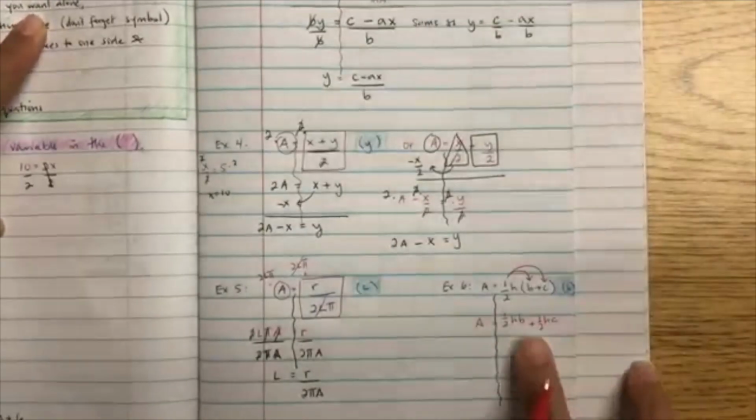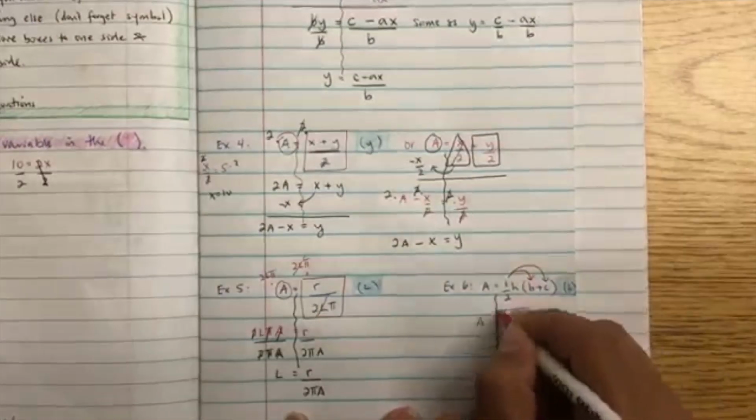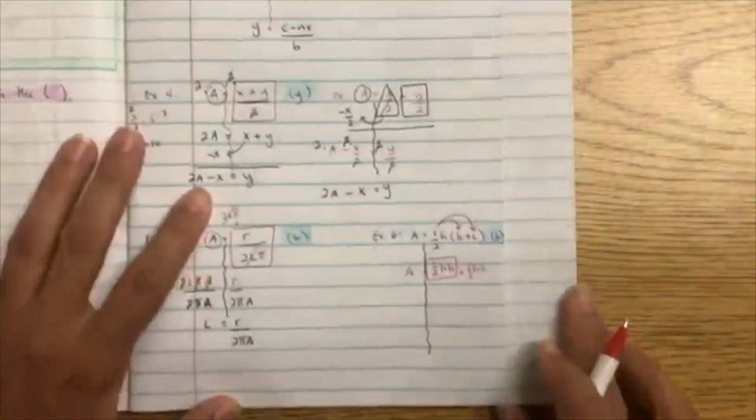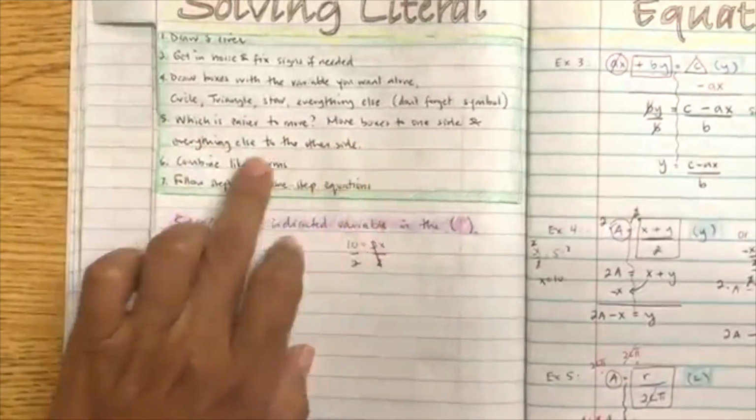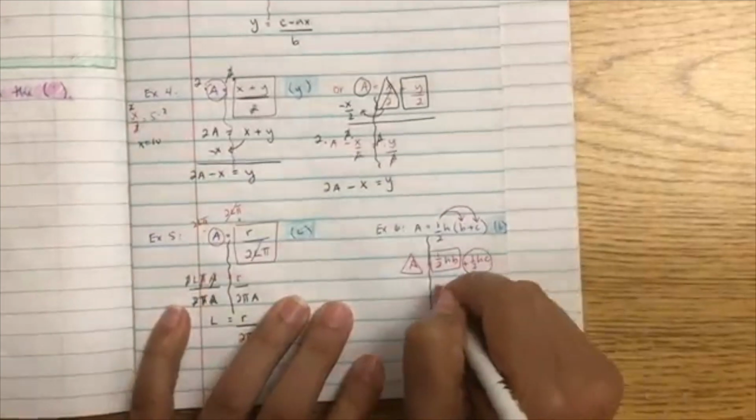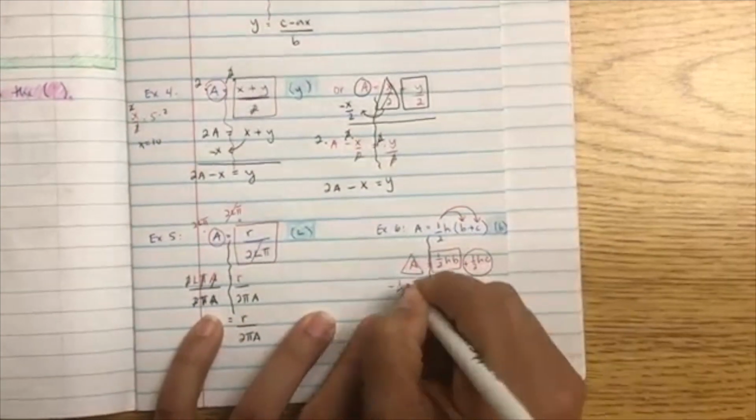This is a listening check. Put a box around example 6. Draw a box with the 1 with the B, so a half HB. Circle plus a half HC, and then triangle A. All right, let's move that to the other side. So it's going to turn from positive to negative.